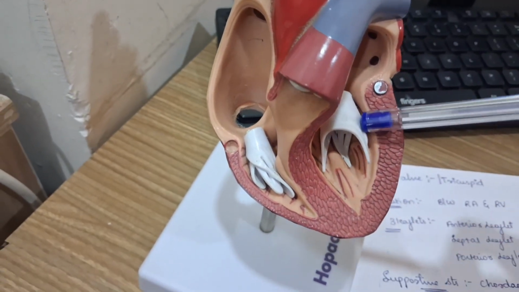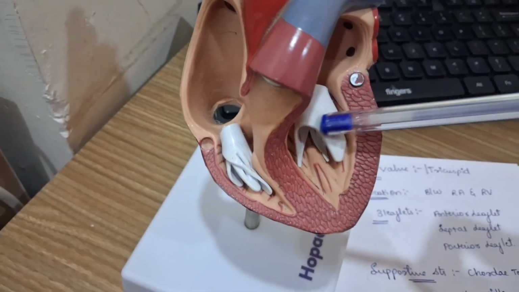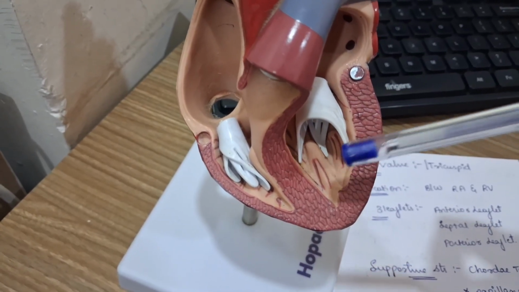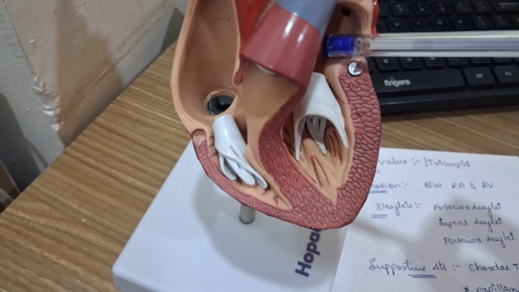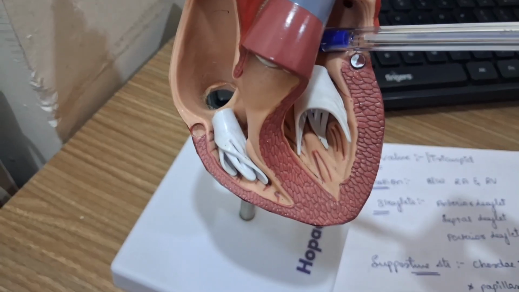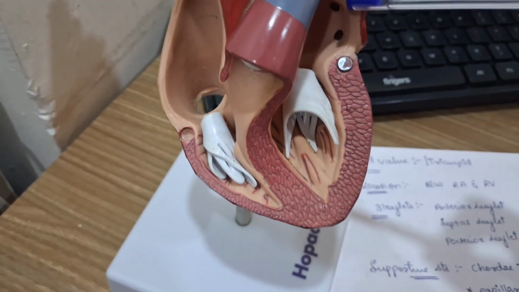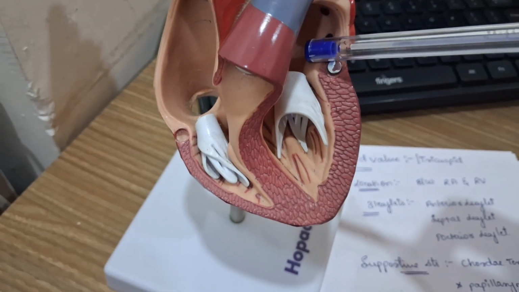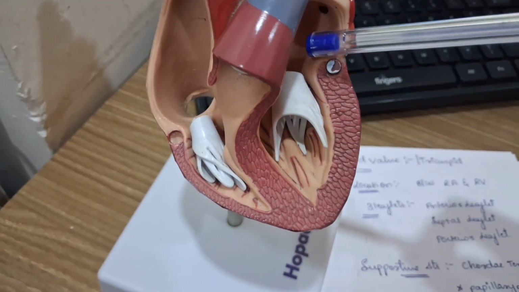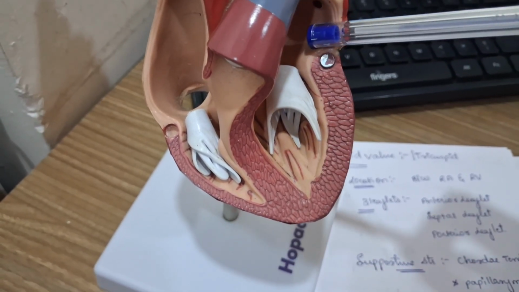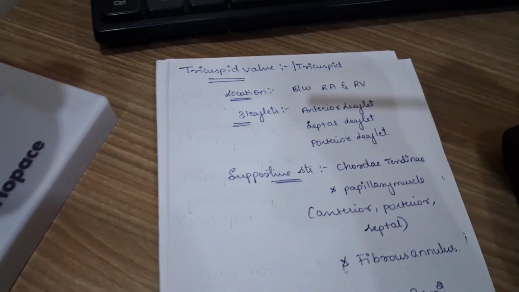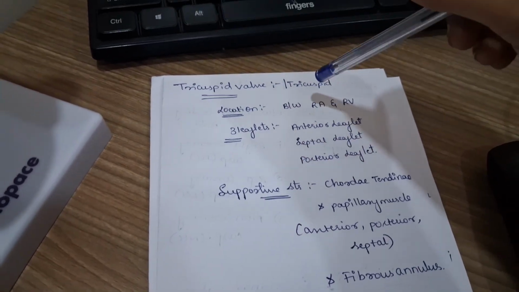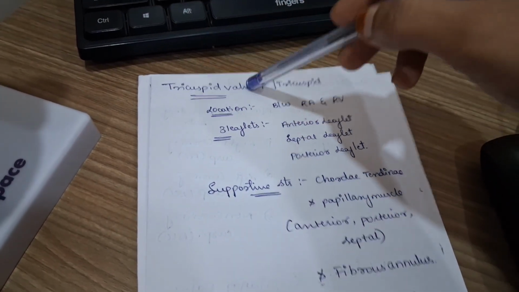So what is the function of the mitral valve? It prevents backflow of blood from the left ventricle to the left atrium. Blood should not go back to the left atrium. Hope you guys understood. Let's move towards the tricuspid valve.